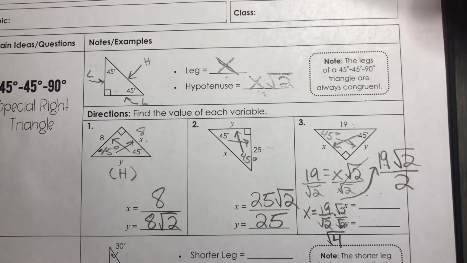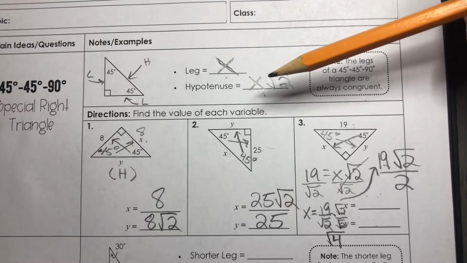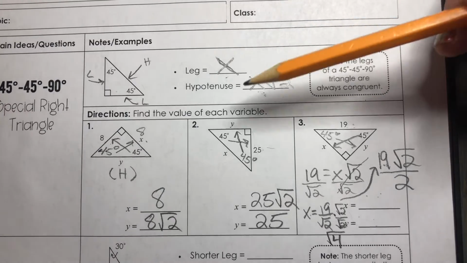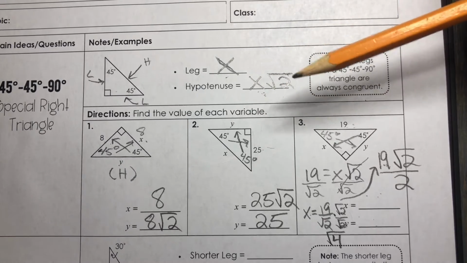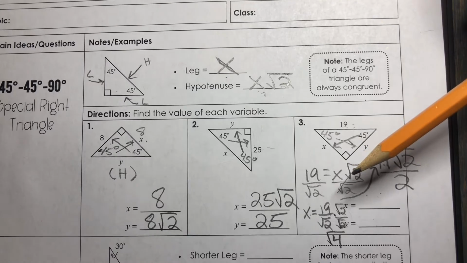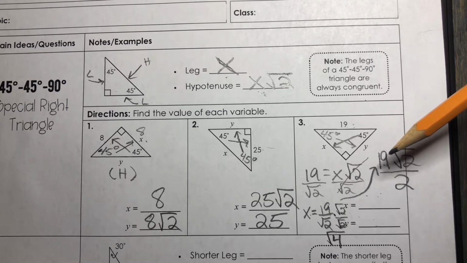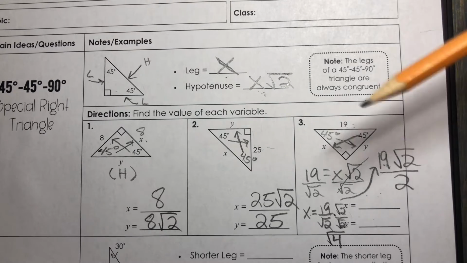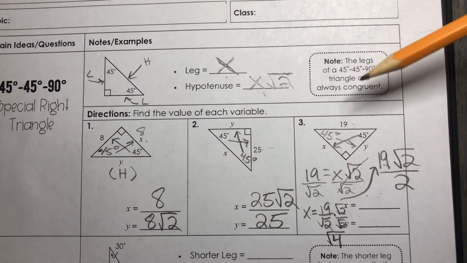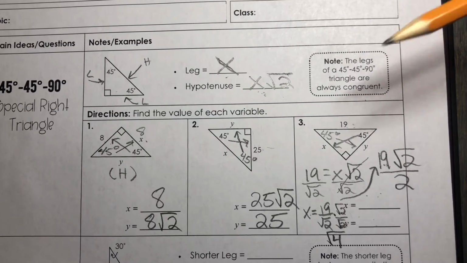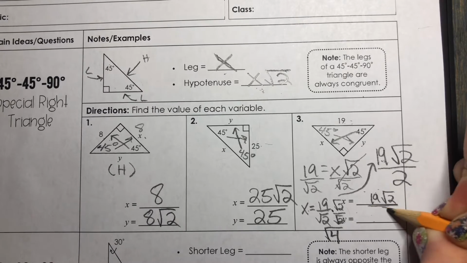Okay, so what we did there is we took what we were given as the hypotenuse, which was 19, and we set that equal to what we were told in the rule, that the hypotenuse in a 45, 45, 90 triangle is always x times the square root of 2. So we set 19 equal to that, and then we solved for x, which ended up being 19 times the square root of 2 divided by 2. Now, when we first started this problem, we figured out that these two variables, x and y, are our congruent legs. So they're going to be the same exact measure. And that measure is 19 times the square root of 2 divided by 2.